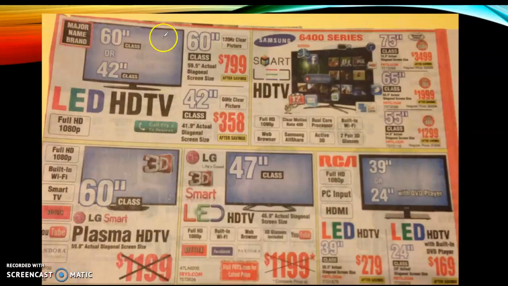Let's do 60 and 42. Even though the numbers are not going to be side by side right now, we're just going to look at them on top of each other.